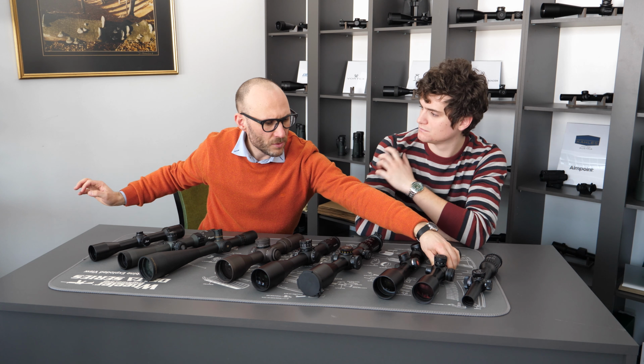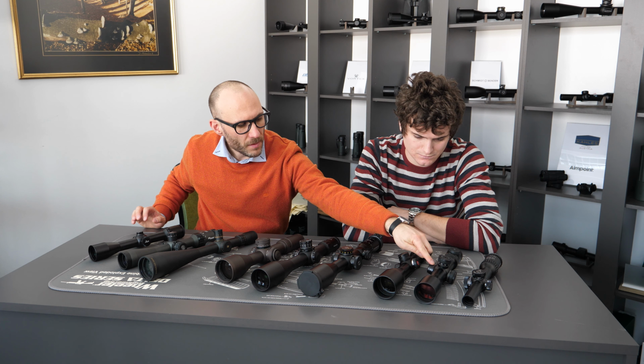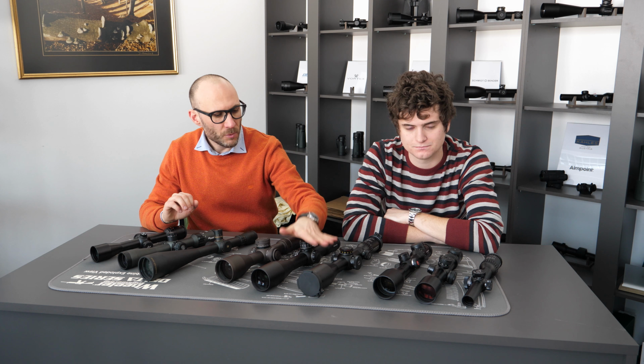I would also like to point out that the windage turret usually also only has 1 turn on the majority of scopes. The only exceptions are some hunting scopes which have multi-turn windage turrets, and some target scopes which also feature a lot of windage adjustment range, they also have multi-turn turrets. So we ended up with single turn, then we have a double turn.